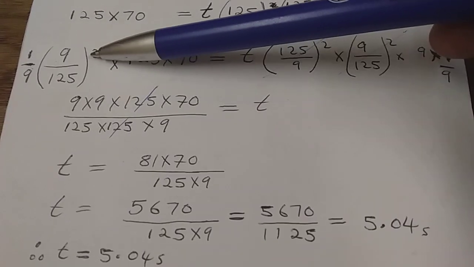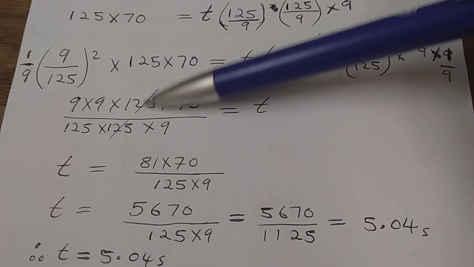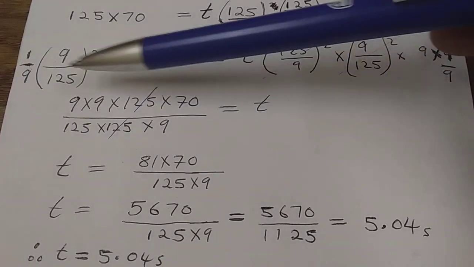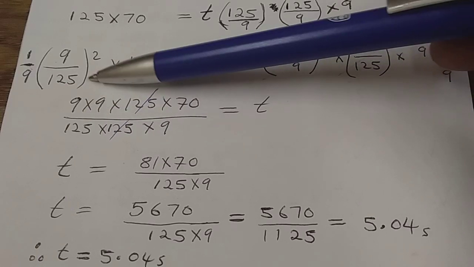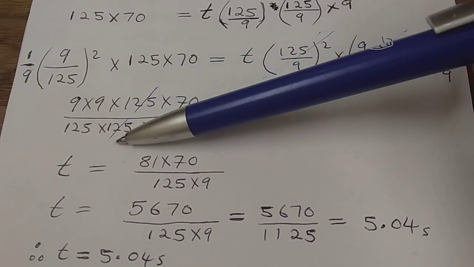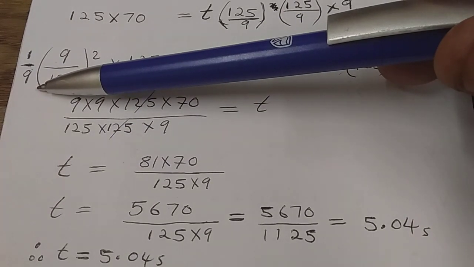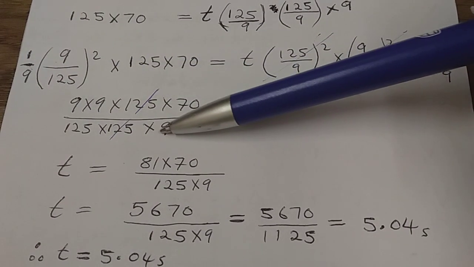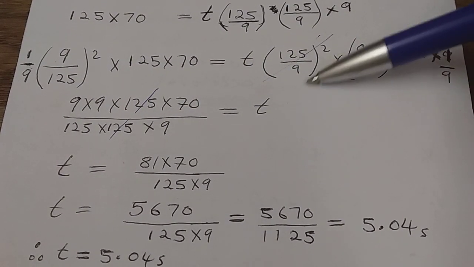Alright, so from there now we are going to multiply 9 times 9 times 125 times 70. 9 times 9 coming from the bracket squared. So which means 125 times 125, not forgetting times 9 on the numerator, times 9 on the denominator, sorry, is equals to t.